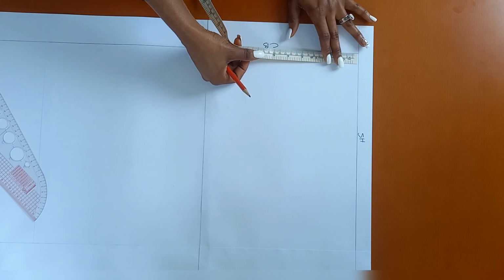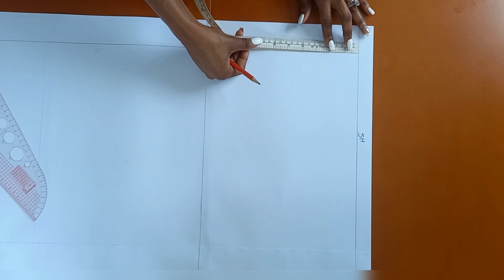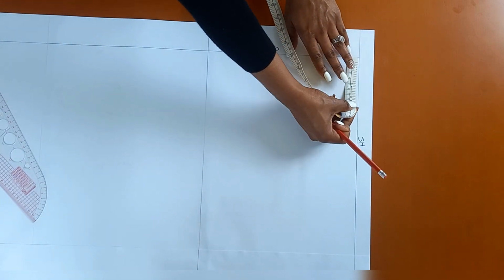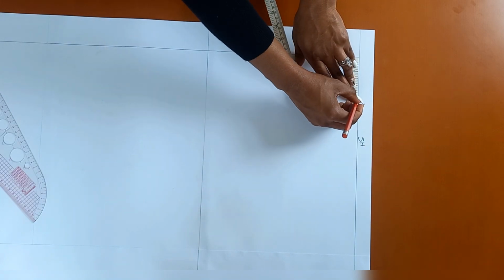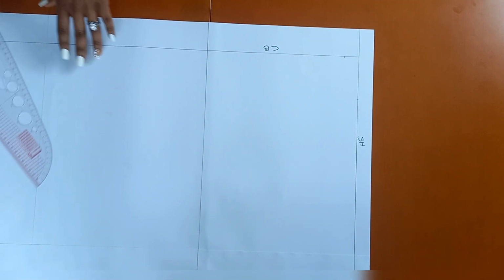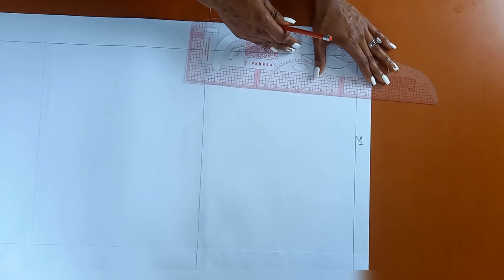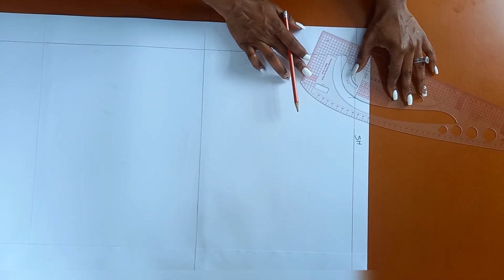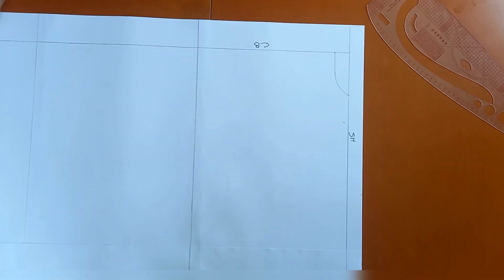So the depth is going to be 1 inch. So I'm just going to mark 1 inch here, and the width is going to be 3 inches. So I'm marking 3 inches here. So now I'm just going to draw a curve for my back neck. That's my back neck. I'm just going to highlight it.